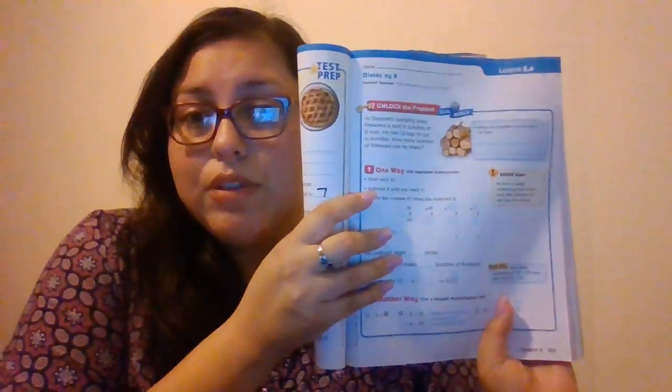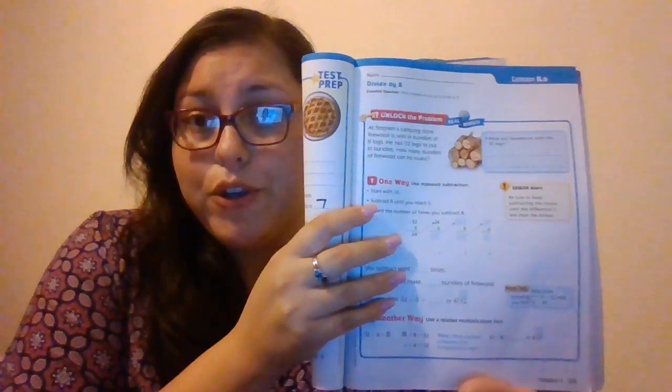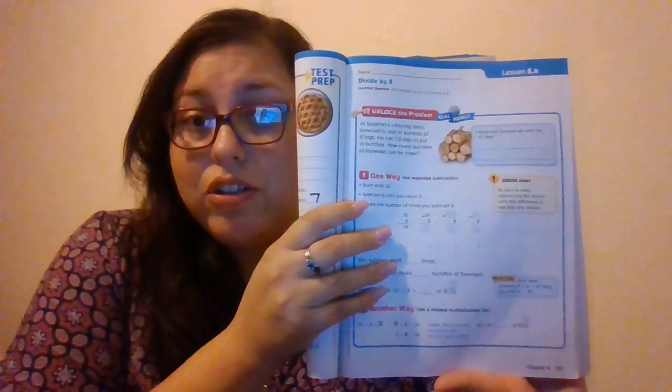However you want to see this book, it's digital. Also, I have it for you on Shobi app. If you want to turn it in digitally, or if you want to just turn it in like this, that is good. Whatever you think is easier for you. If you want to take a picture of your work and send it to me through Shobi app, awesome.